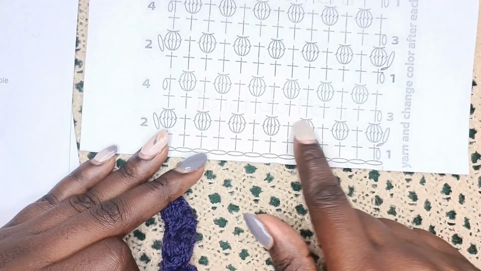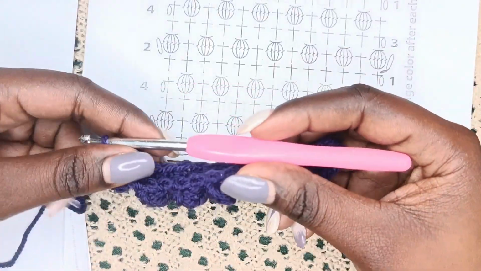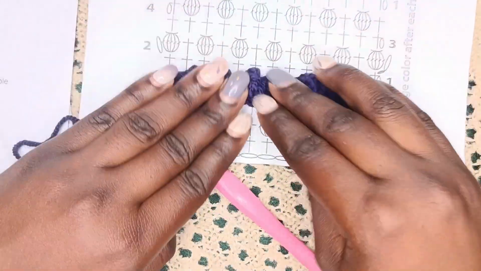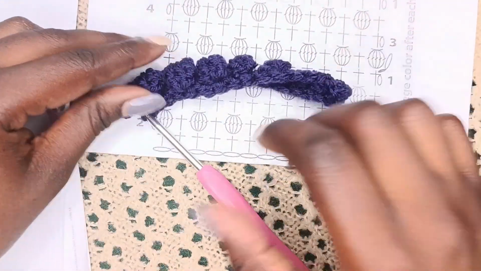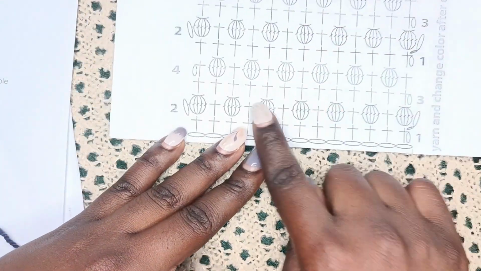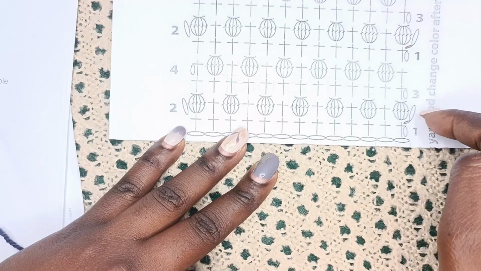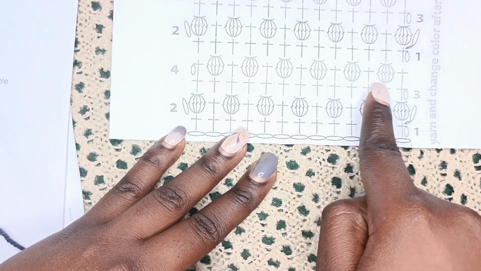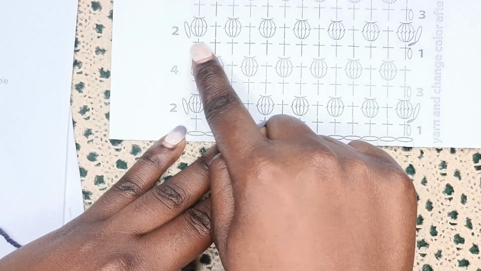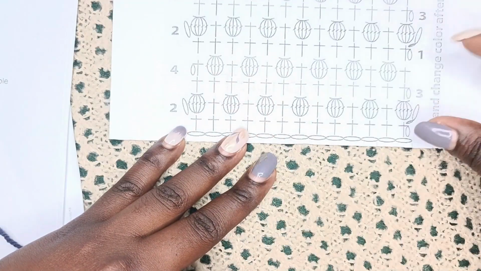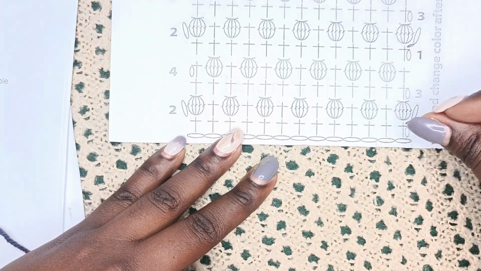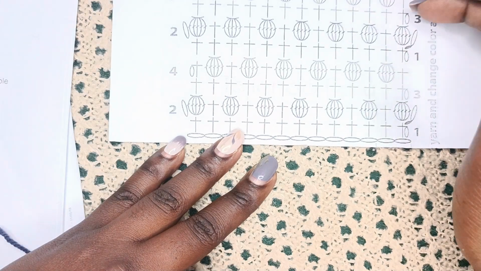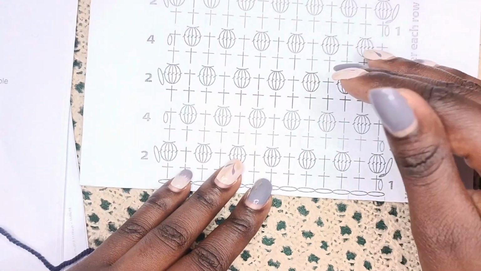So in total you should have 13 single crochets. I'm done with row 3, and if you notice, once you're done with that, your fabric actually lies flat. So the next row is row 4, just the way we did row 2. Chain 1, single crochet, then make your popcorn stitch. And it's just going to be a repeat. If you notice from our chart, it shows our repeat is from row 1 to row 4.